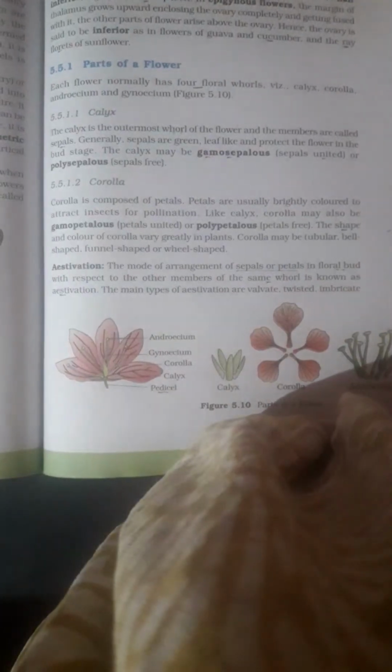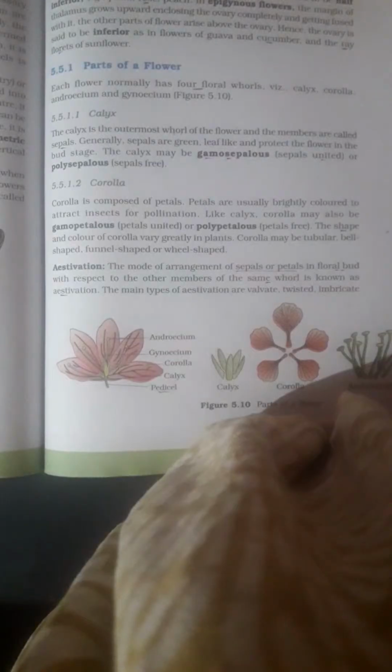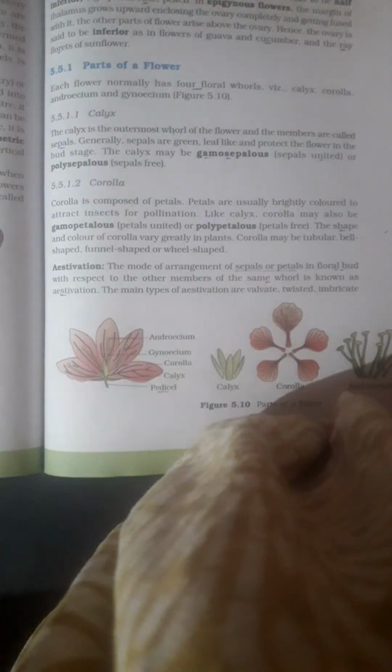So calyx, the members are sepals, is the outermost covering, green, leaf-like, and these can be gamosepalous, that is sepals united, and polysepalous, that is sepals free. So this was the calyx, one of the whorls of the flower, that is a part.